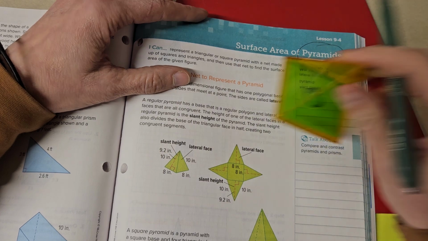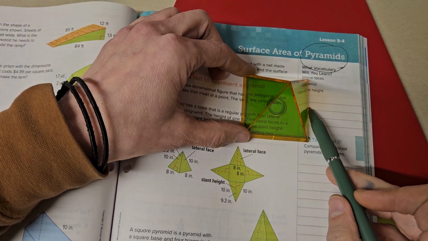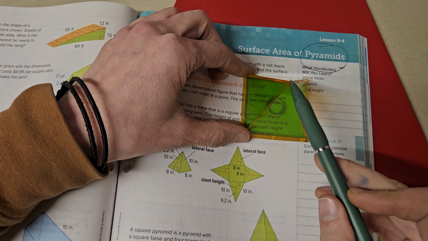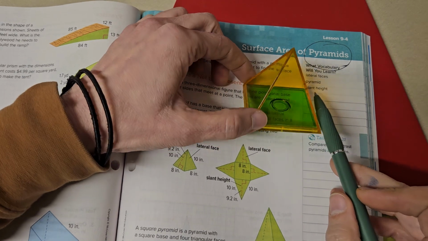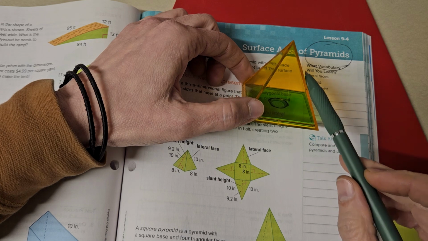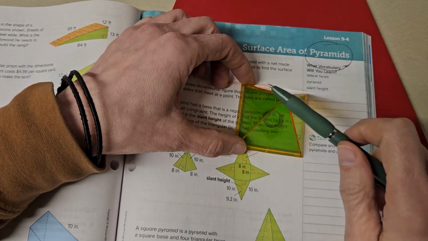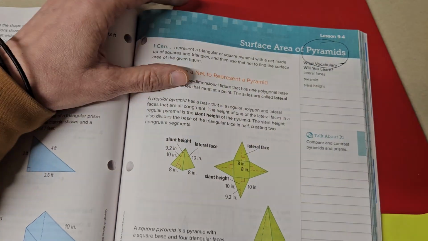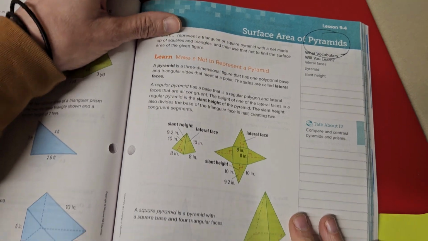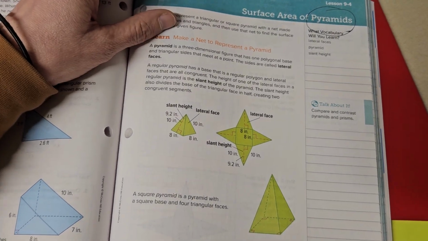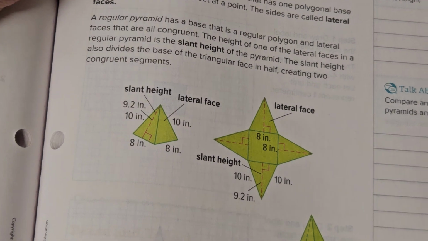Okay? So we're going to call it slant height because we need the height from the base to the top. And notice it's on a slant, right? It doesn't come up at 90 degrees. So we need that height, which is different than the height of the pyramid. So let's look here at their example and we can work through it.